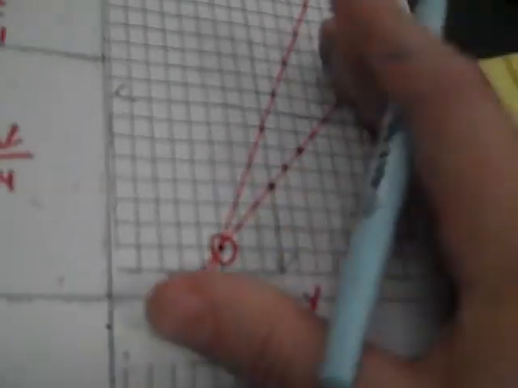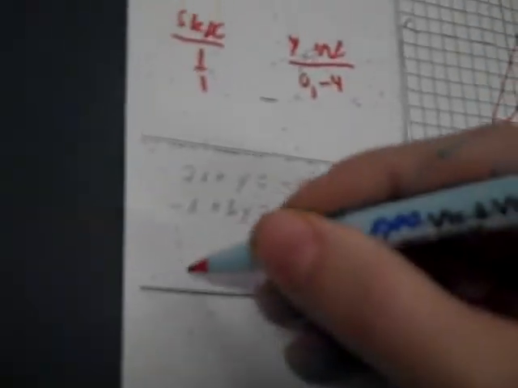Okay, the next one. Finding the point of intersection. Now, this one, here's the equals. The x and the y are being added together, so they are both in standard form this time. Okay, so we set up these two tables for each equation, one for each. So x, y, 0, 0.